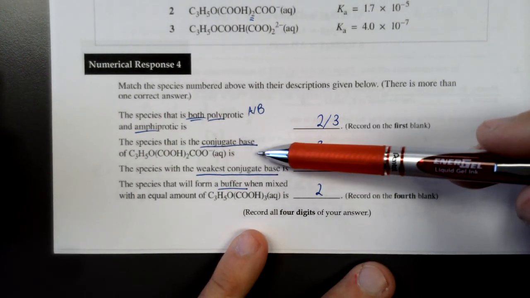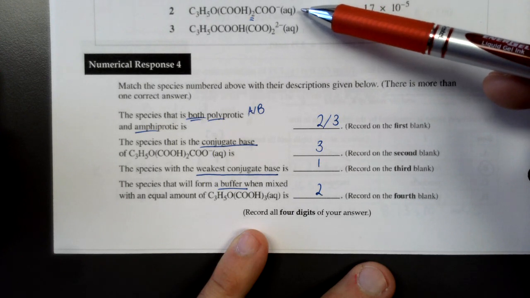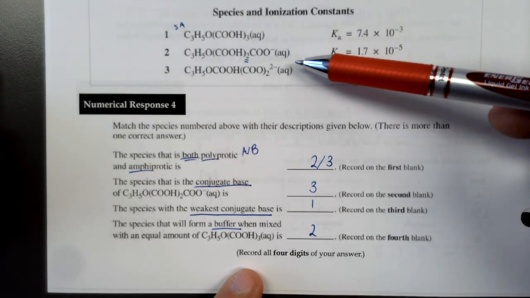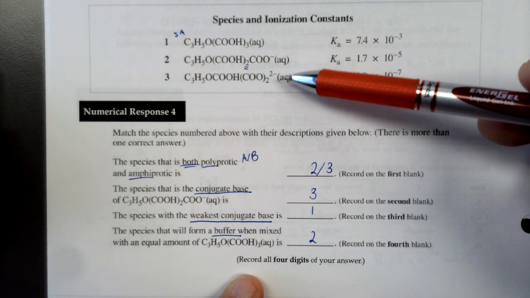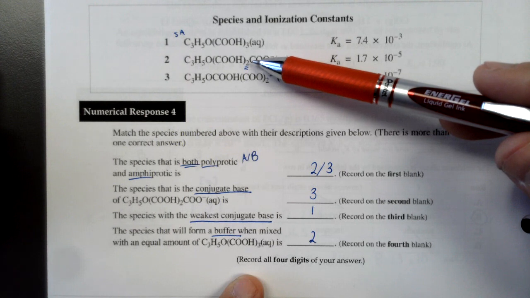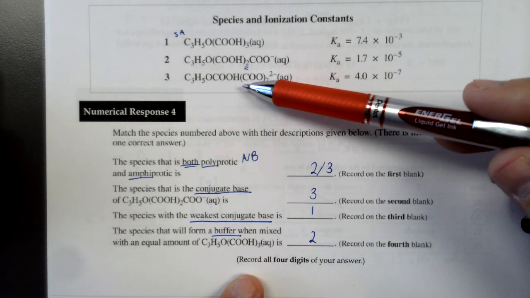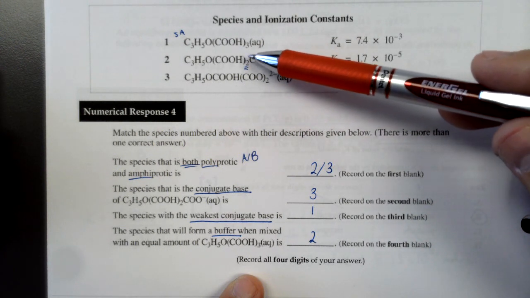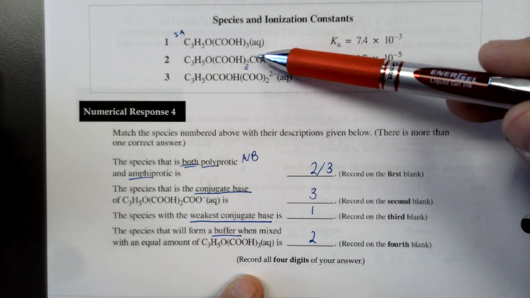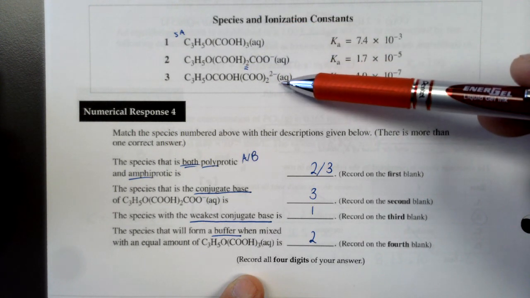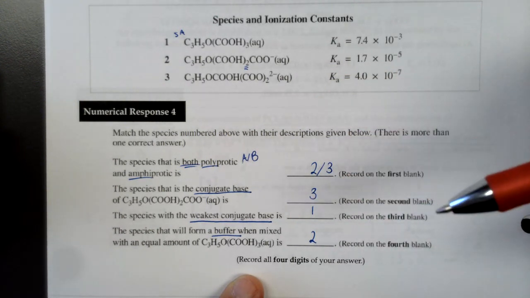The species that is the conjugate base of this one, which is number 2. All right, so the conjugate base meaning once this has acted as an acid, it has a conjugate base. So once it donates one of those 2 H's, we only have 1 remaining. This was the acid. This is the conjugate base. In contrast, as a base, this would be its conjugate acid. Acid, base, and the next pair, acid, base, next pair, acid, then base. So your best option is 3.